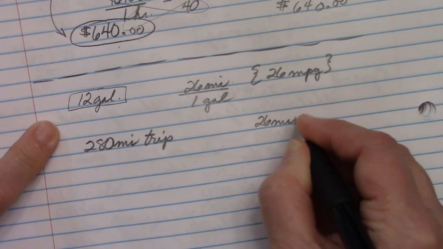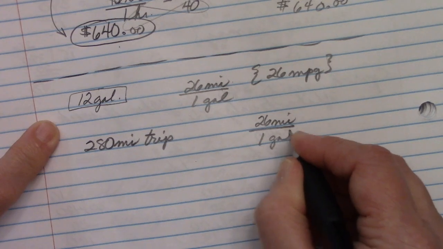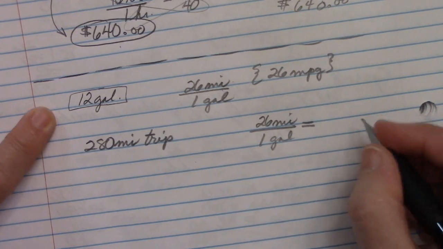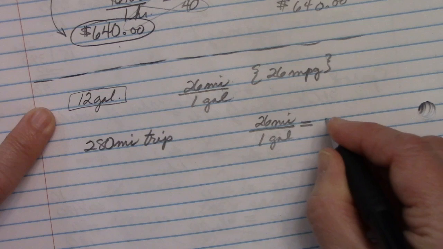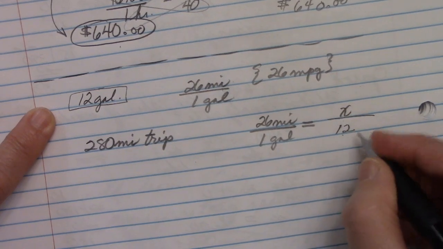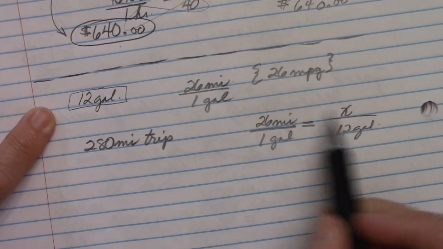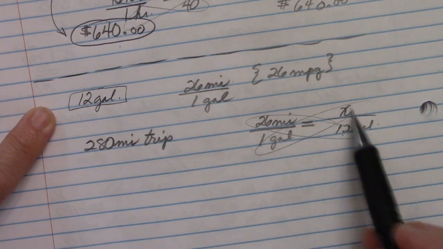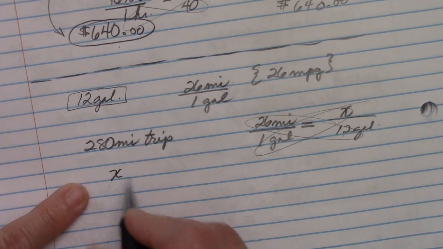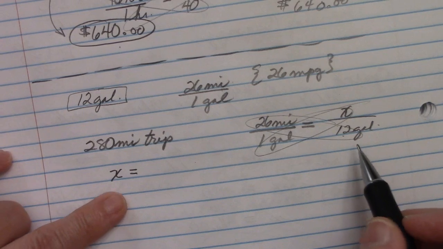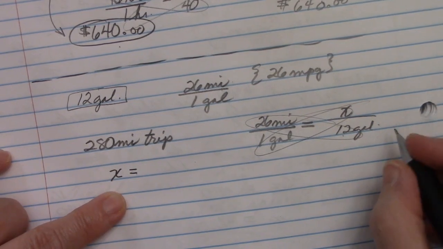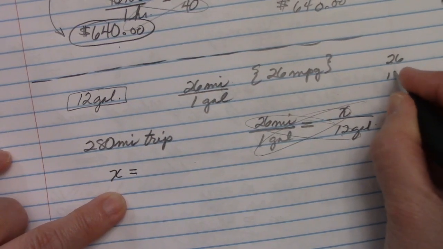26 miles in 1 gallon is equivalent to how many miles on 12 gallons? Okay, so we're going to have this times this, and gallons. So the number of gallons that she will use, or miles that she can go, 26 times 12.